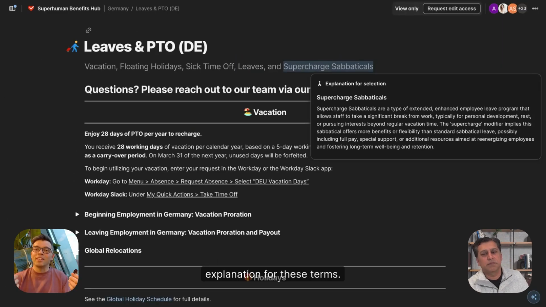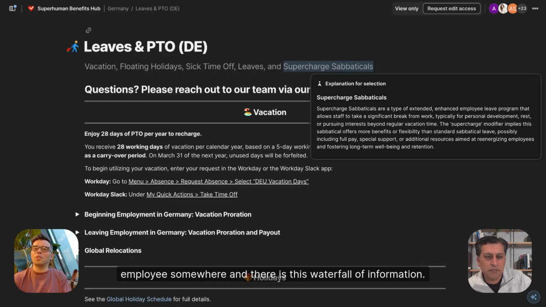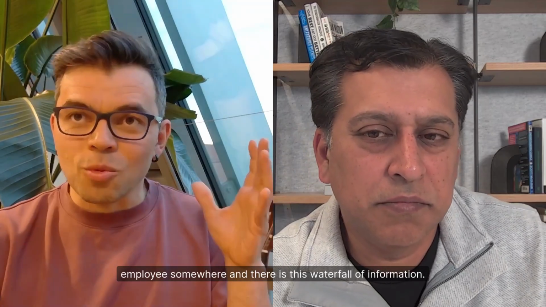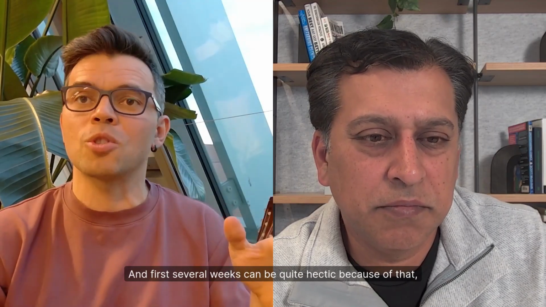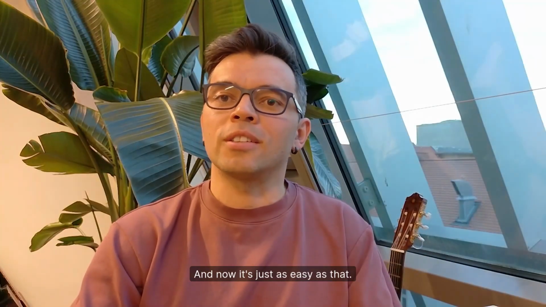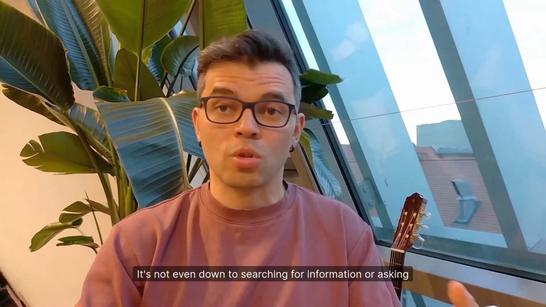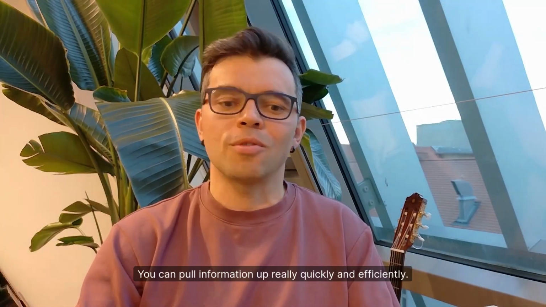for these terms. Now think about these vulnerable times when you are a new employee somewhere and there is this waterfall of information, and the first several weeks can be quite hectic because of that, super stressful. And now it's just as easy as that. It's not even down to searching for information or asking anyone. You can pull information up really quickly and efficiently.